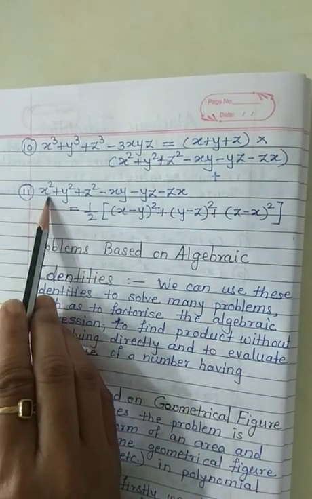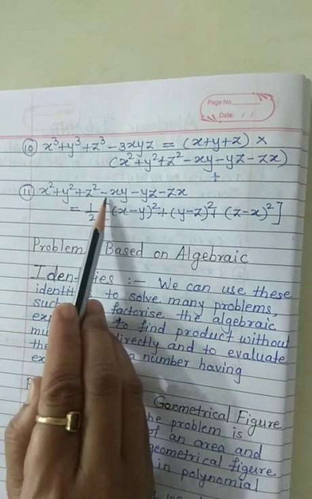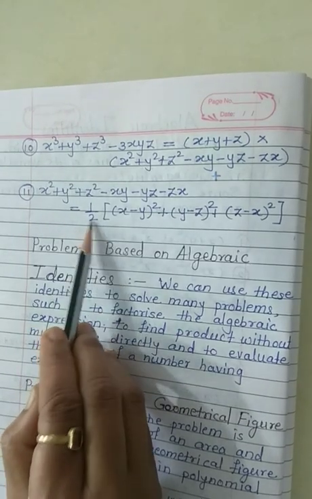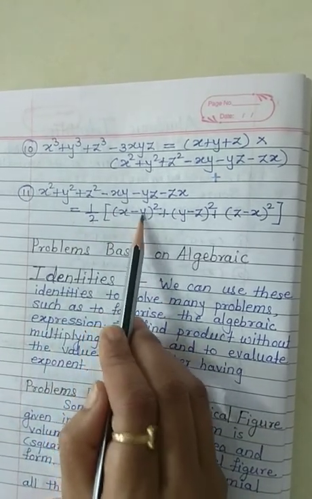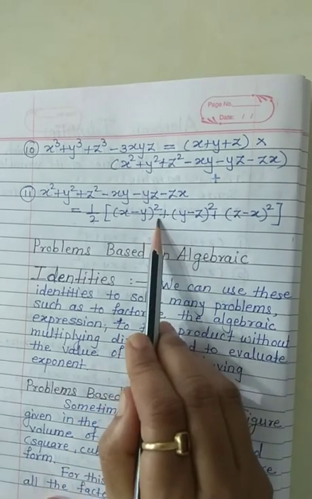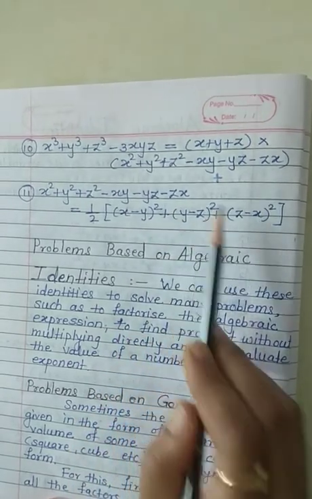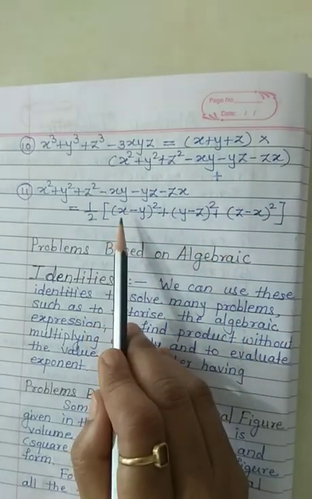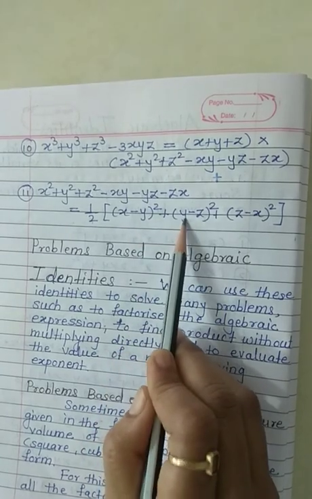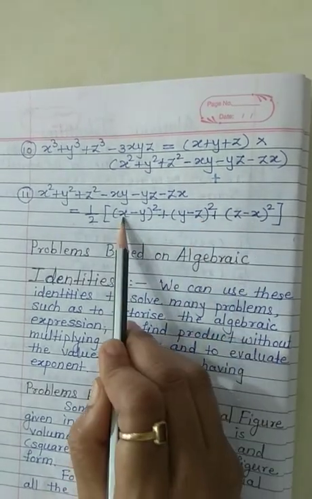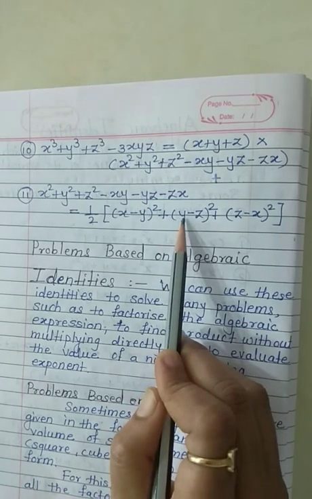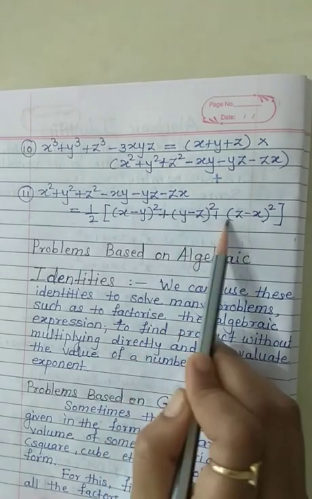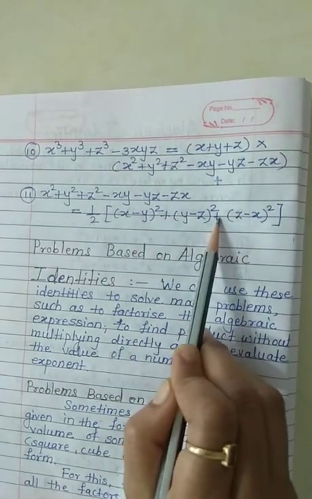11th identity: x square plus y square plus z square minus xy minus yz minus zx is equal to half into [(x minus y) whole square plus (y minus z) whole square plus (z minus x) whole square]. So this sequence you have to remember, that is xy, yz and zx. And in between these brackets, plus sign is there.